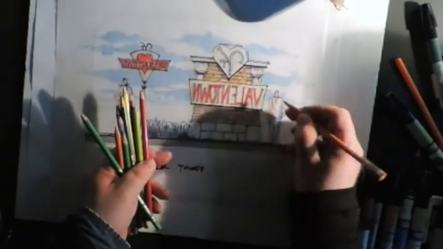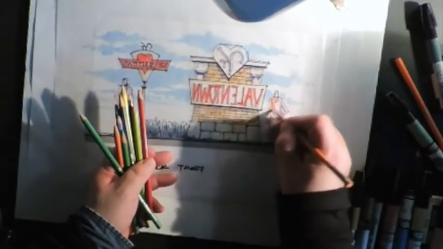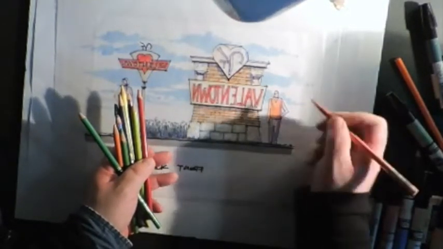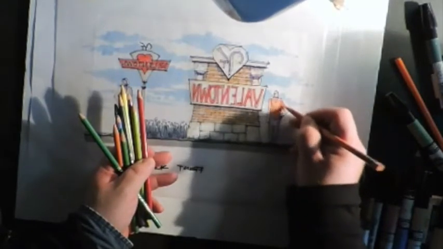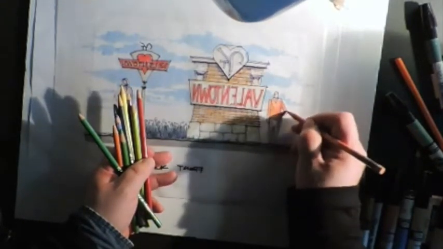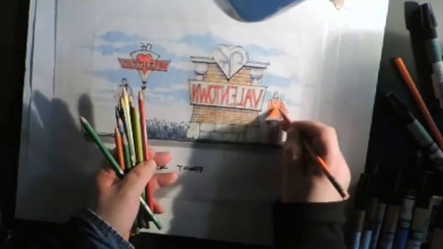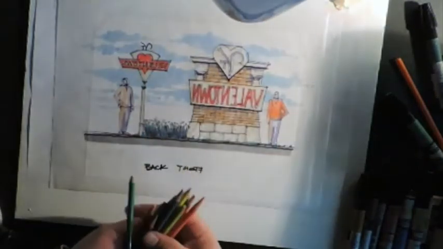And then just a little bit of color on our folks here for some clothing. Blend clothing color directly over that pale cherry and over that blueberry, and you get sort of that rounded effect. It blends directly over.